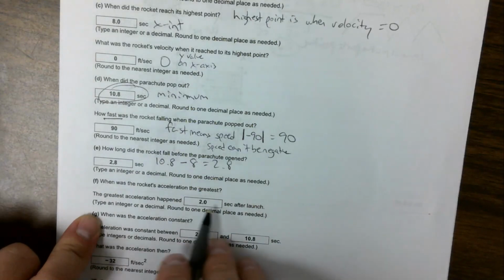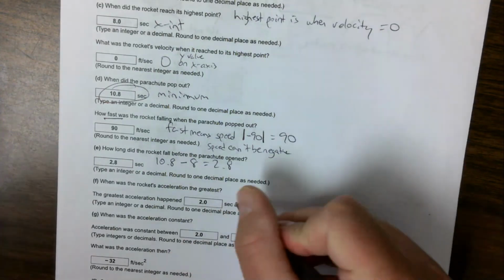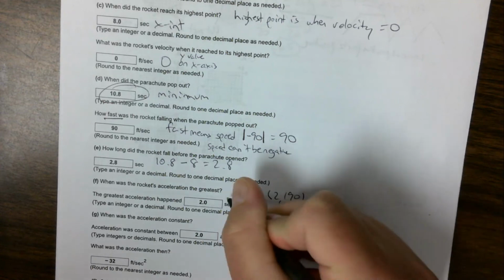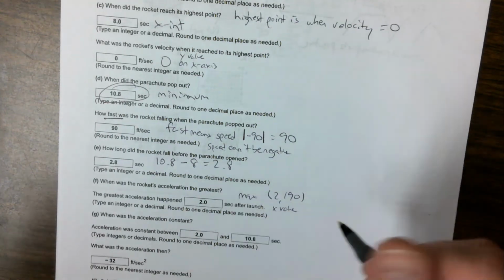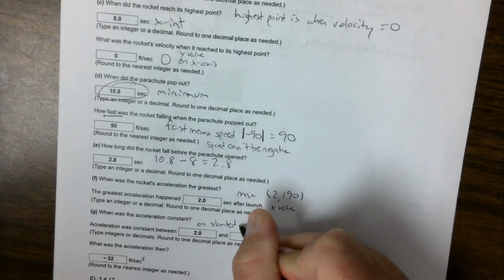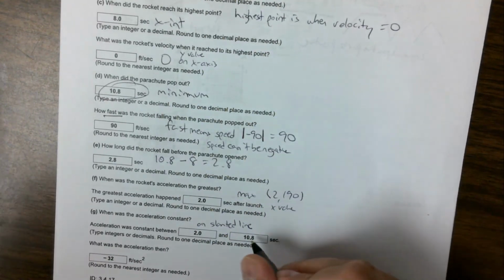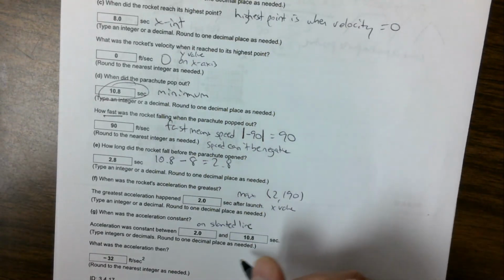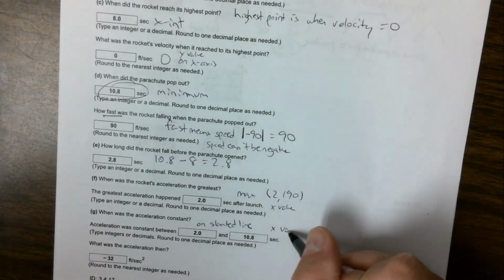Okay. And then the greatest acceleration happened 2 seconds after launch, because it was the max, 2 comma 190, and it's the X value. And then acceleration was constant when it was on the slanted line. And so that was between 2 and 10.8, because these are your X values.